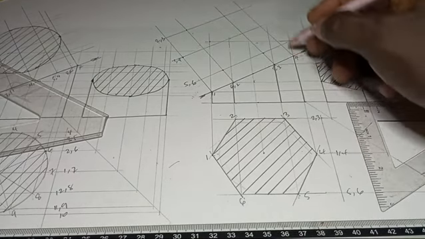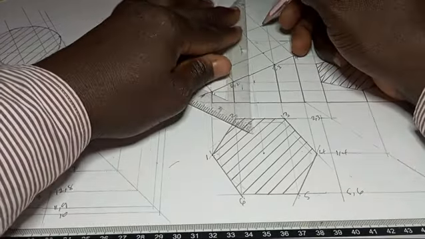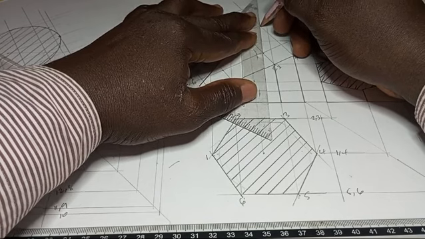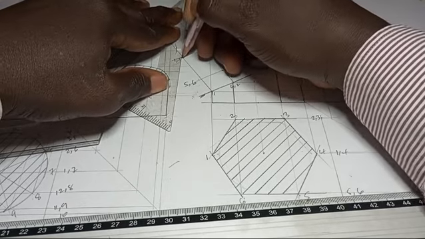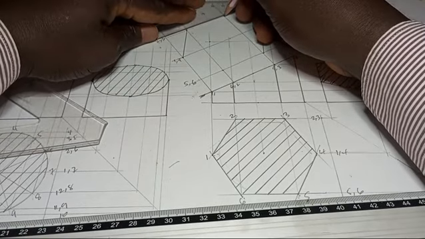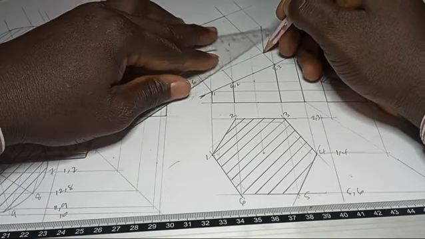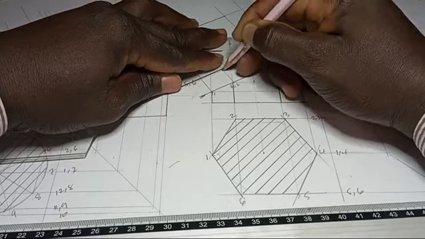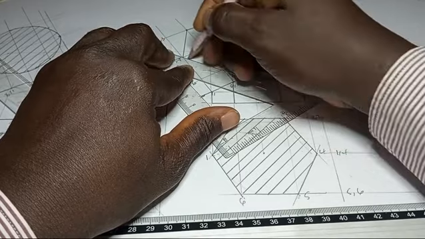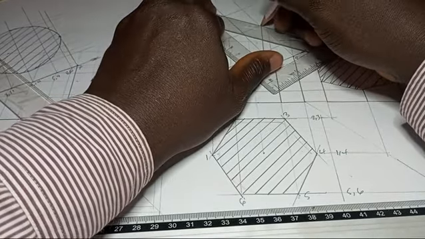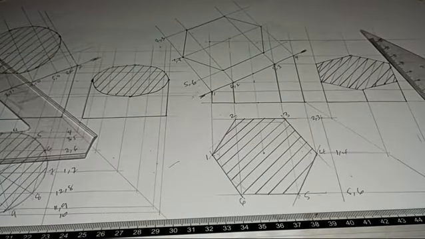The last one is 4. 4 is in the middle, this place. You can see 4 here. So you can now join with straight lines. You join all the points together with straight lines. I join with straight lines because it is a prism. It has straight edges, unlike a cone or a cylinder that has curved surfaces.